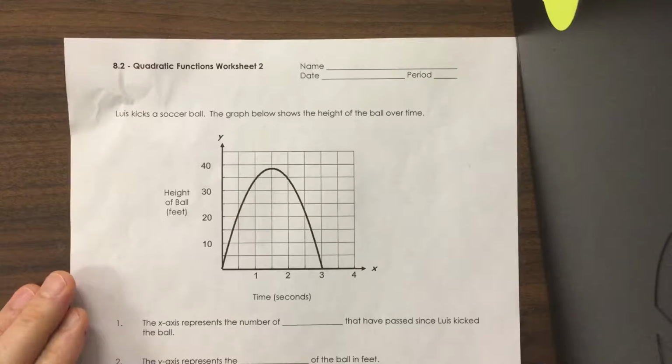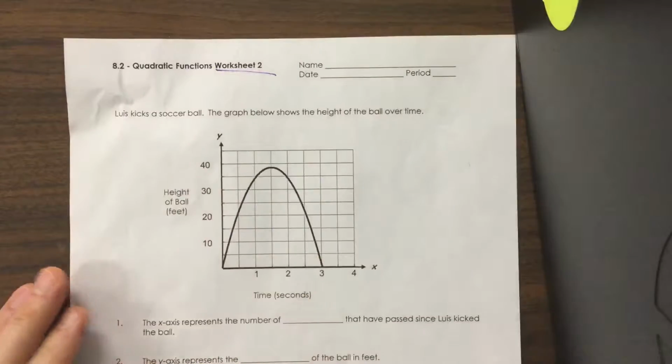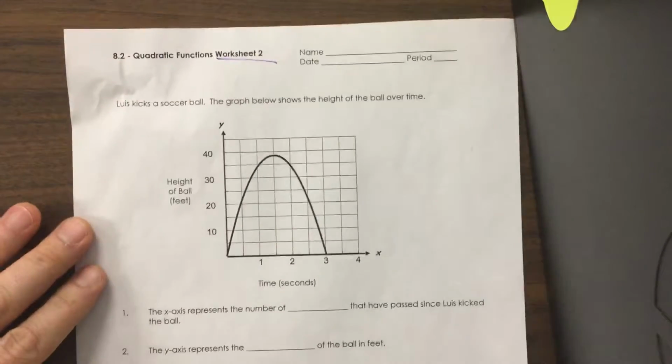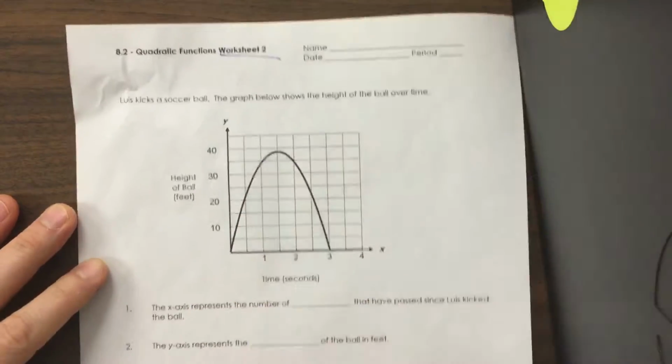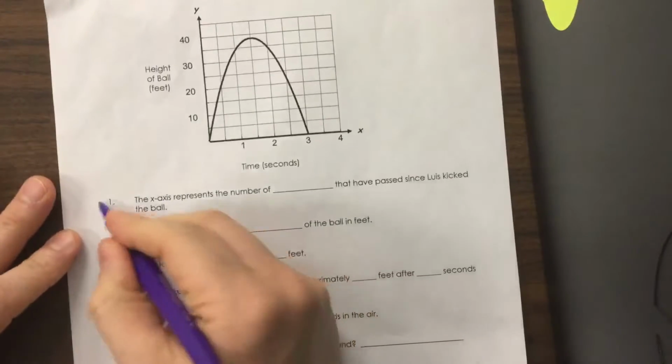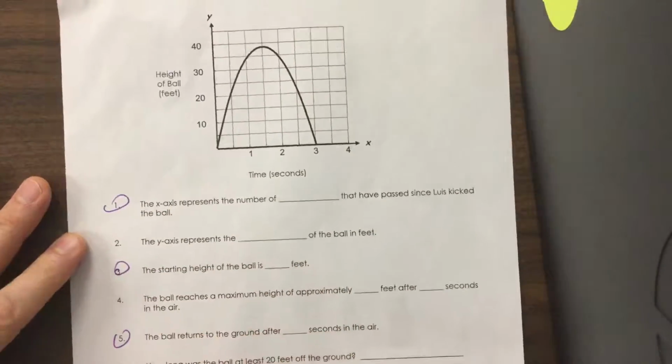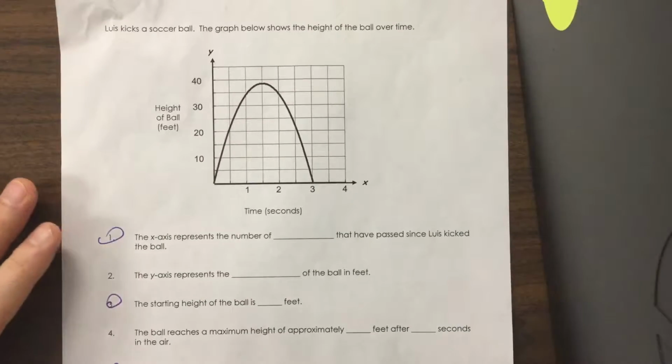All right, guys, this is 8.2 quadratic functions, worksheet 2. Let's jump in and give it a try. We're going to read this scenario, look at the graph, interpret what's going on, and then we're going to answer the odds. Maybe some of the evens. We'll see how things are looking.